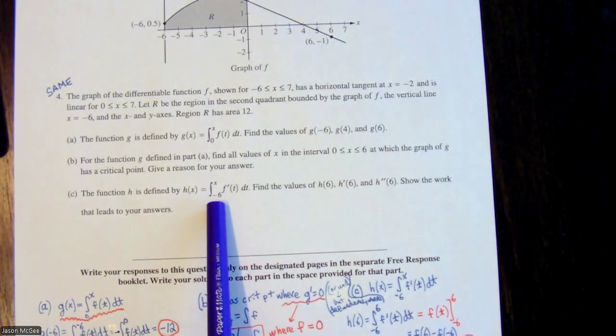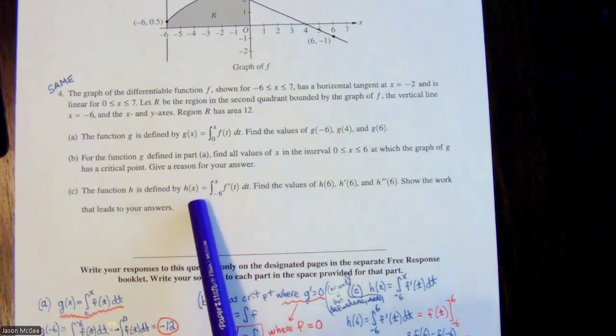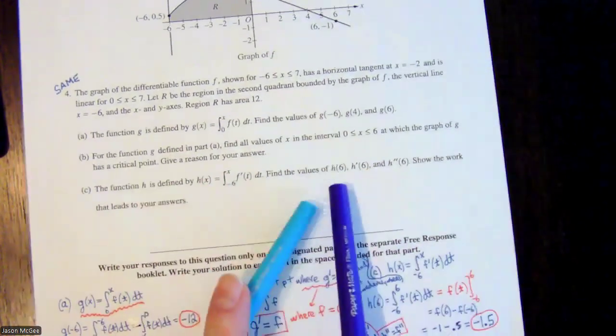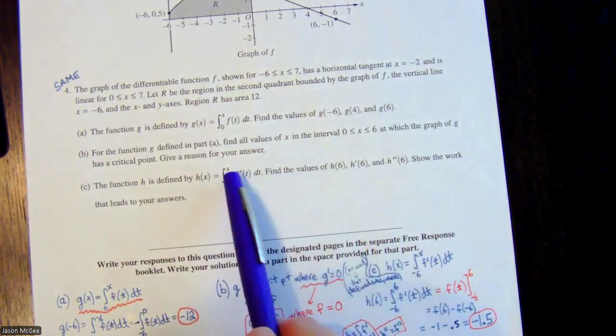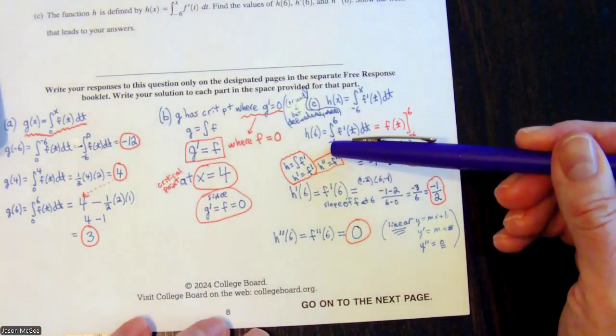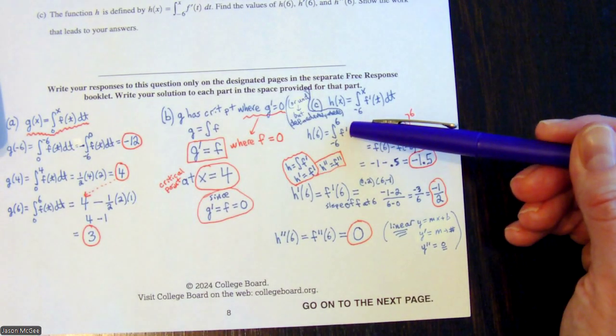Okay, letter C gives us a new function, and then we find these values right here. So when it gives me h of x equals something, and I want to find h of 6, the first part of this is just taking that 6 and plugging it in for x right there. So I'm going to do the integral between -6 and 6 of f prime of t.